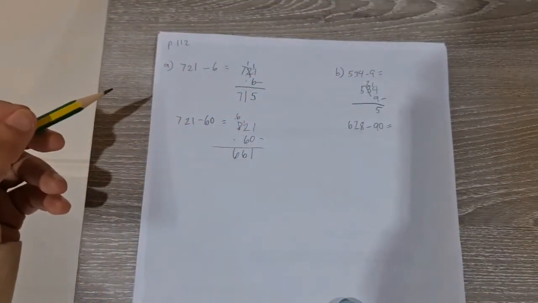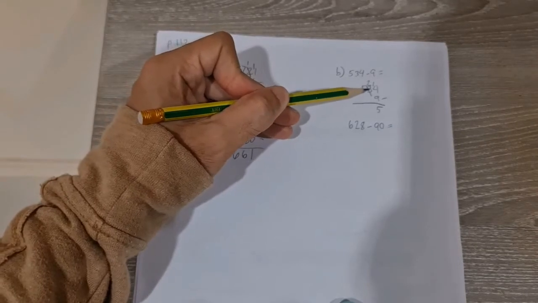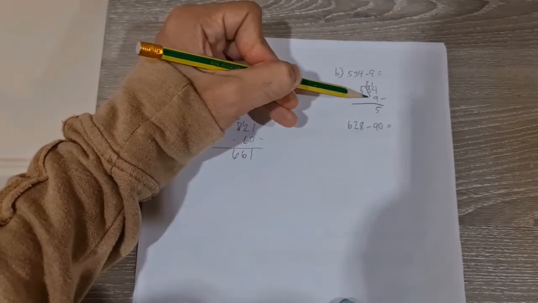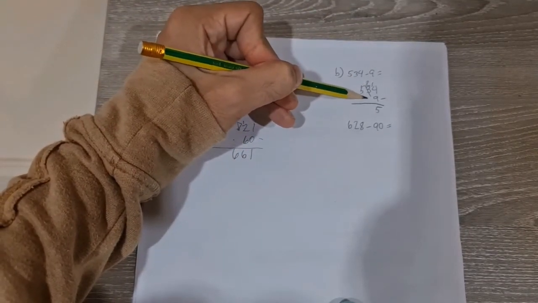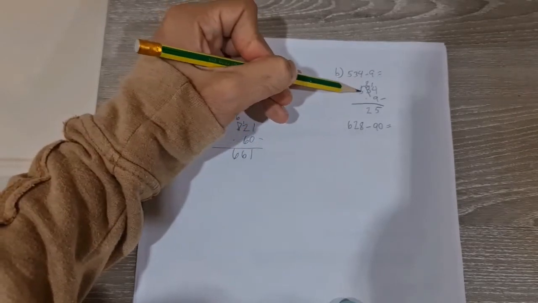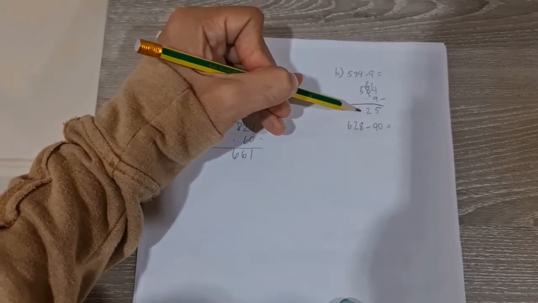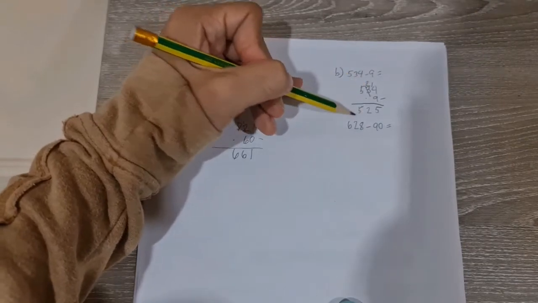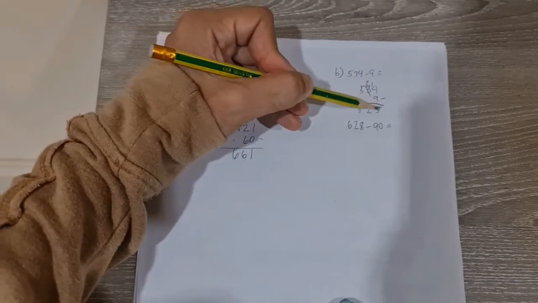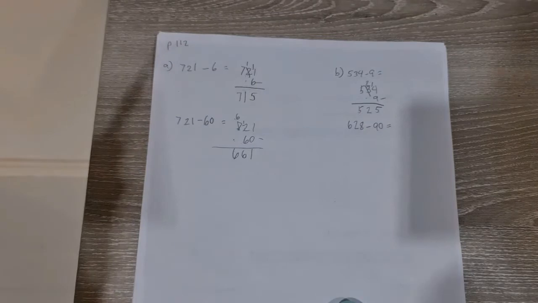And then we can go to the next. 2 minus 0 or 2 minus nothing is 2. And 5 minus nothing is 5. So the answer is 525. Let's do the last one.